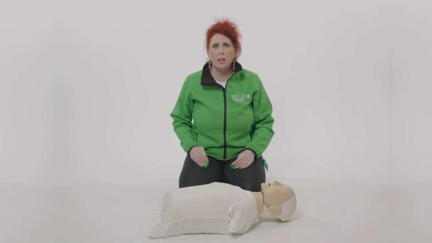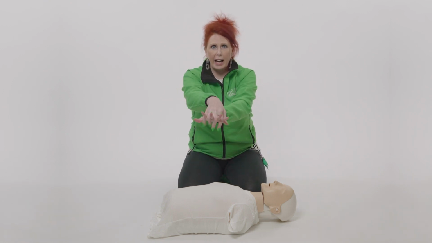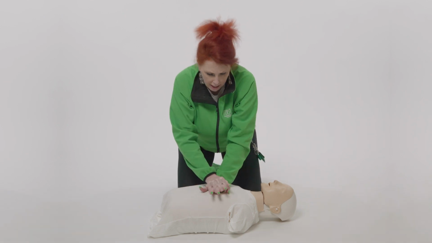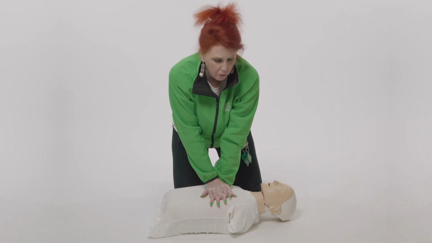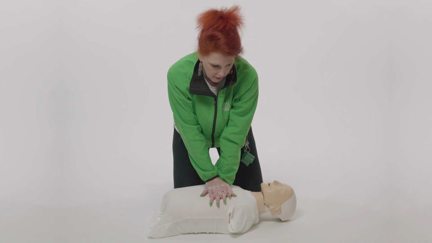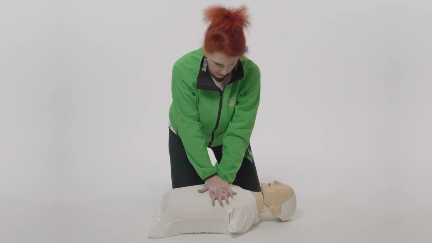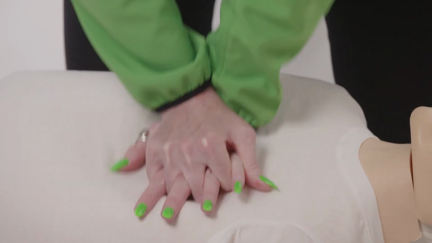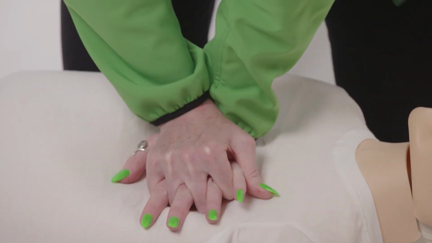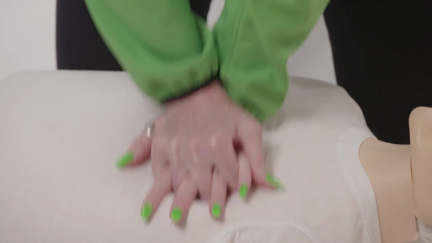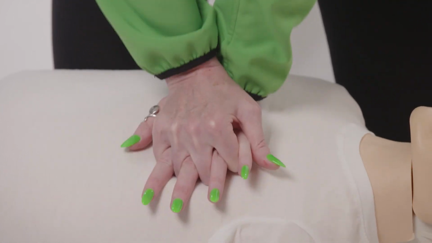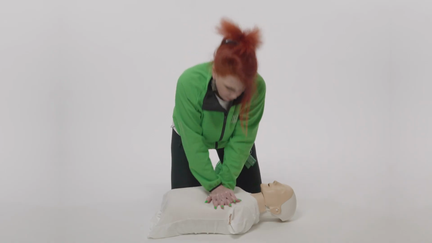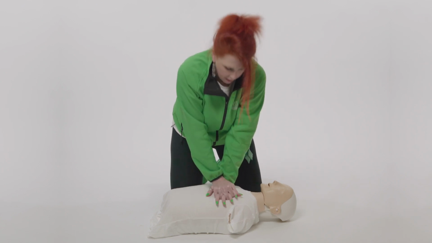So exactly the same as last time. Interlocking your hands, heel of the hand, right in the center of the nipple line. Don't forget, nice straight arms. Get your shoulders over your wrist. 30 compressions. Twenty-five, 26, 27, 28, 29, 30.